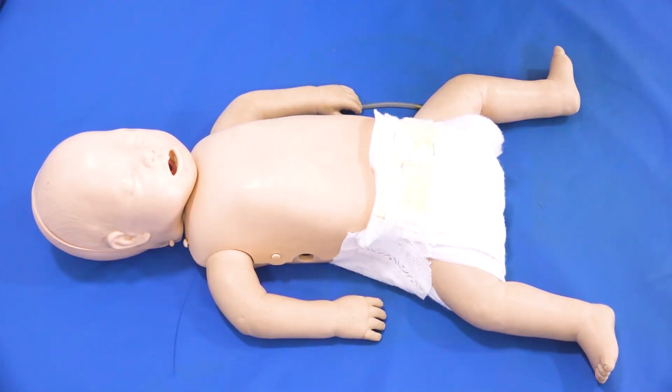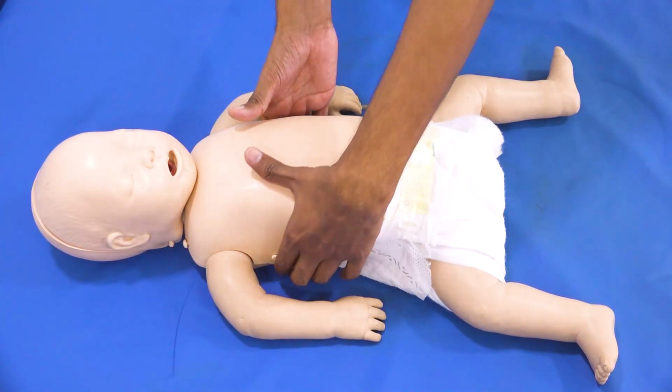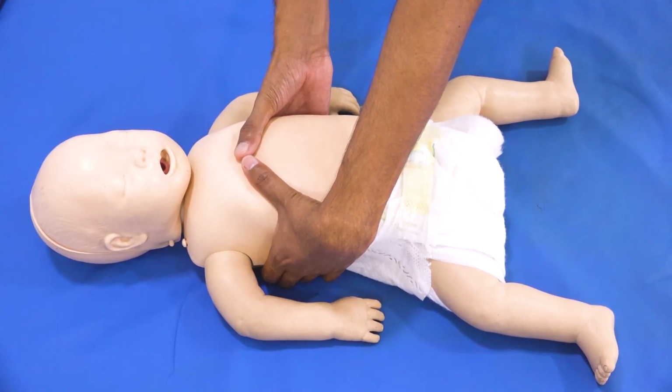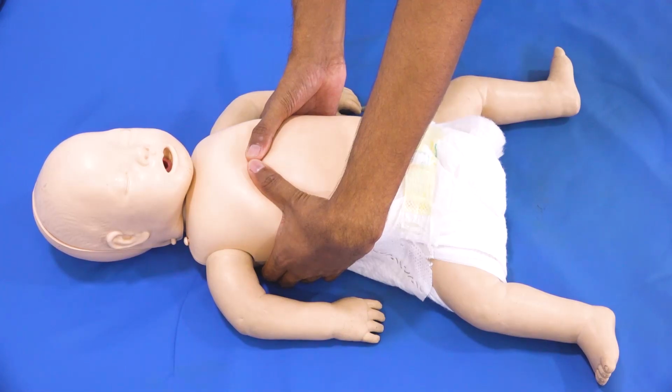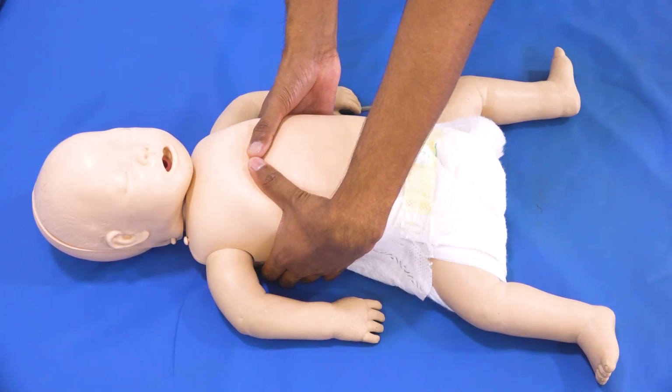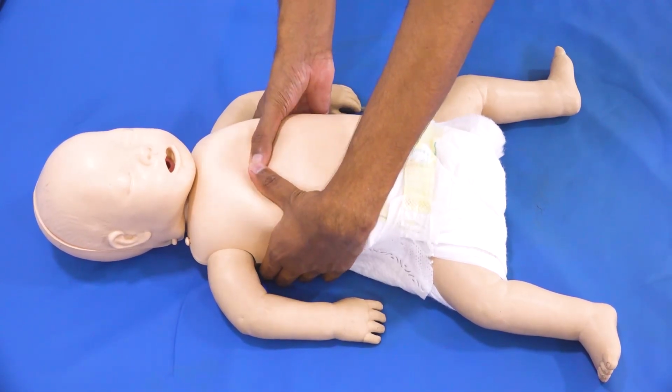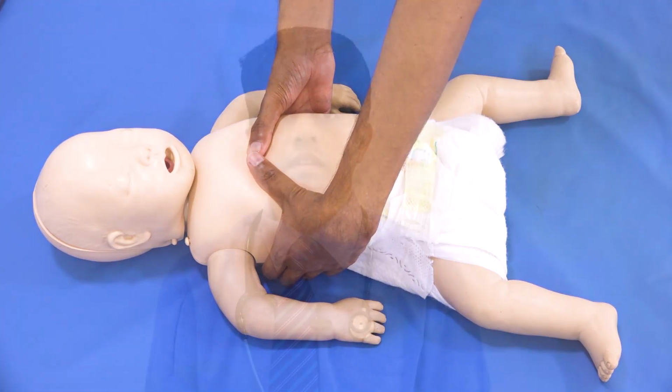In the chest encircling method, place both hands encircling the chest and keep the two thumbs over the lower half of the sternum. And similar to the previous technique, press 1/3 of the diameter of the chest. 1, 2, and so on.